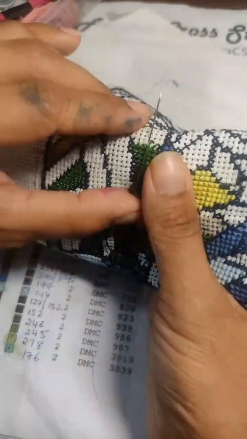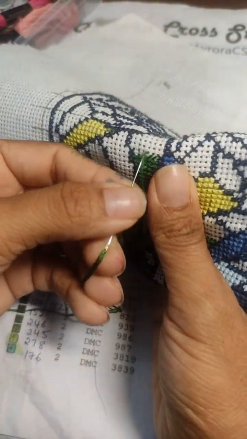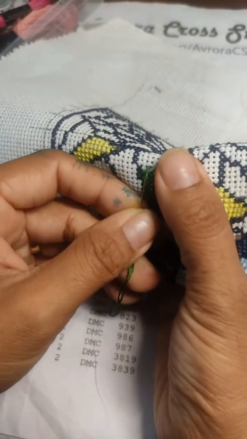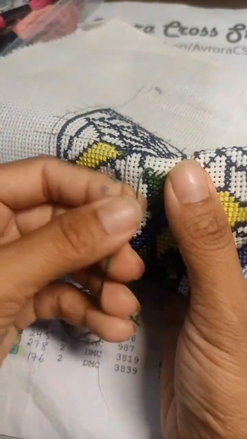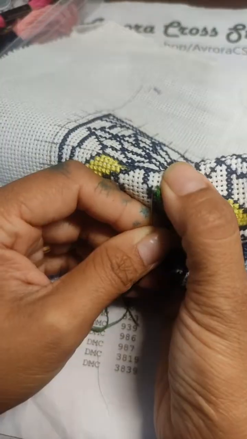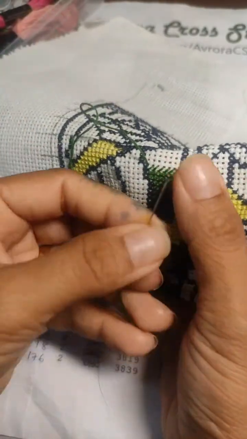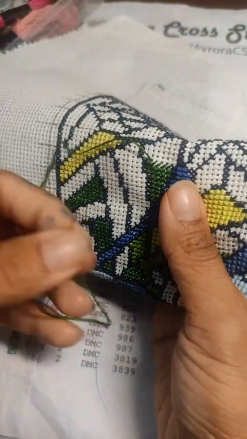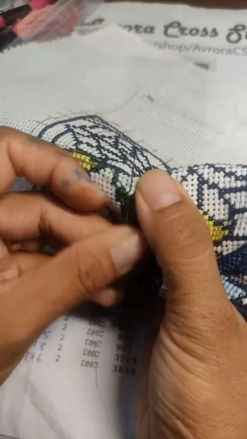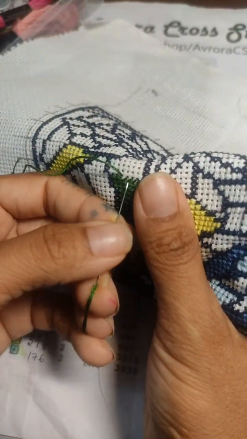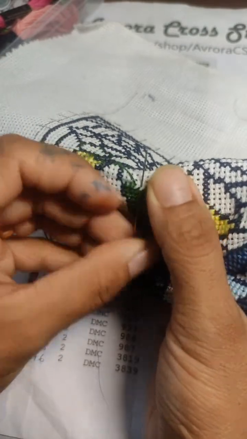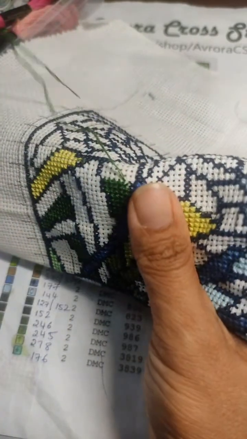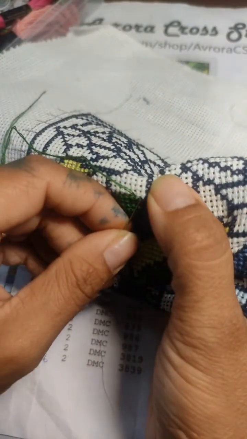So that is how we work. But I have heard that the quality of the DMC thread is far superior to Anchor. Also, I heard a rumor that DMC has purchased Anchor, which I don't know how to verify. But right now, I'm working with Anchor threads, more or less. But I have a friend or a relative who is planning to sell DMC threads in India. It will be around 80 rupees.